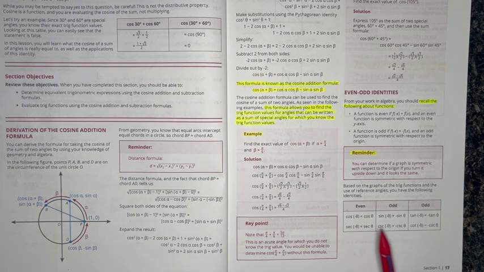Okay? Here is a breakdown based on the graphs of the trig functions and the use of reference angles. You have the following identities: even, odd, odd, right? Cosine of negative theta is equal to cosine of theta. Secant of negative theta is equal to secant of theta. Those are even. The sine and the cosecant of negatives are negative, so they're odd, and the tangents are odd. So the only ones that are even here are the cosine and the secant. The other two are odd.